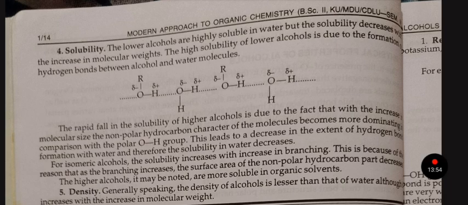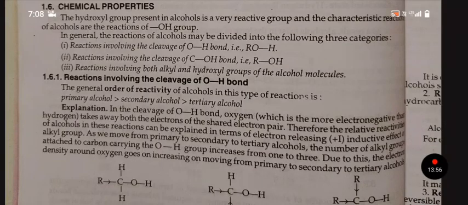Chemical properties. The hydroxyl group present in alcohol is a very reactive group, and the characteristic reactions of alcohols are reactions of the OH group. In general, the reactions of alcohols may be divided into the following three categories. First, reactions involving the cleavage of the O-H bond; second, reactions involving the cleavage of the C-OH bond; and third, reactions involving both the alkyl and hydroxyl group of the alcohol molecule. First, reaction involving the cleavage of the O-H bond.